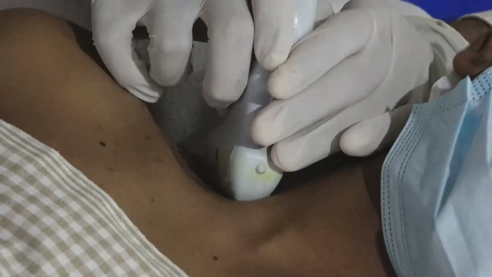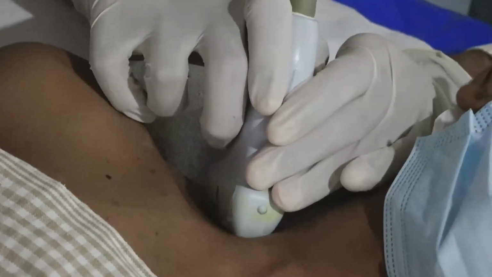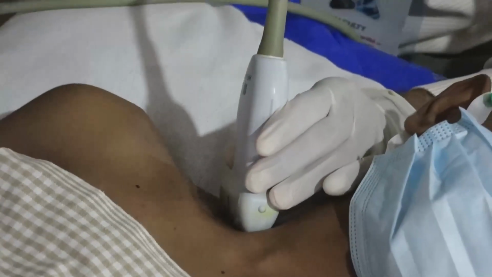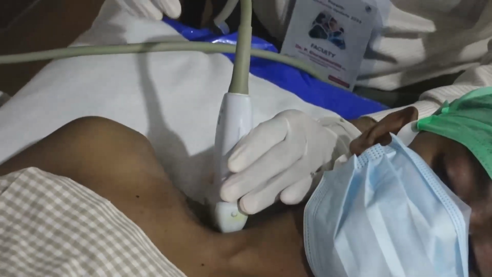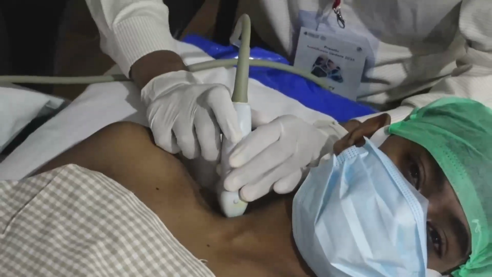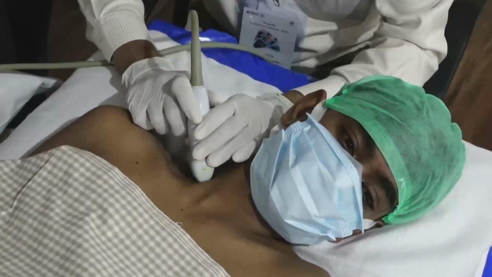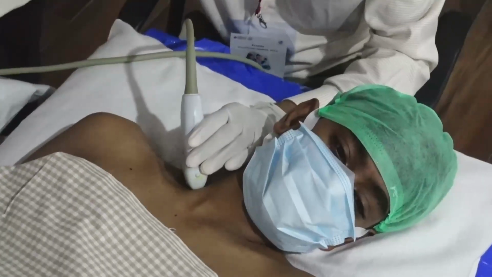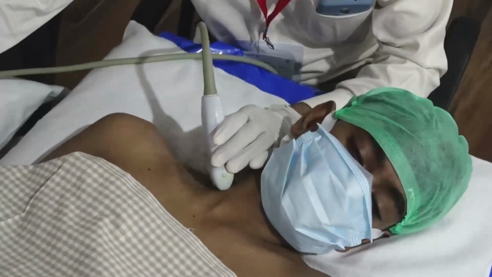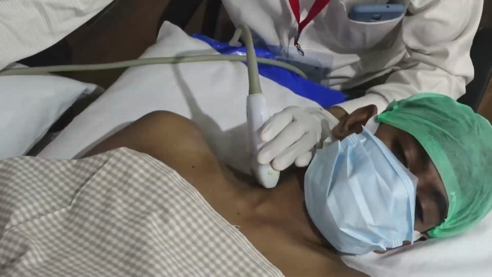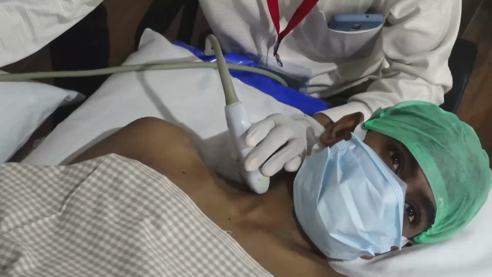So the idea of giving upper trunk block is to reduce the complication of phrenic nerve palsy. So we want to go away from the phrenic nerve. That is, if you give the block in this groove, why upper trunk?